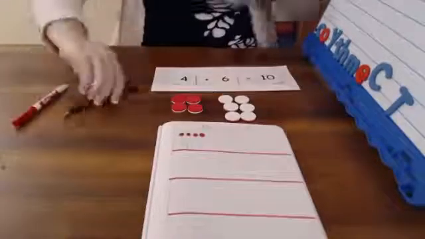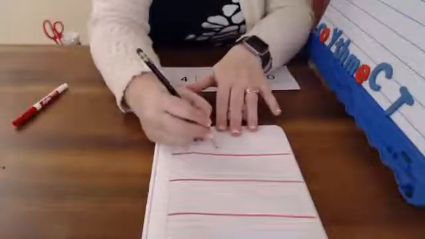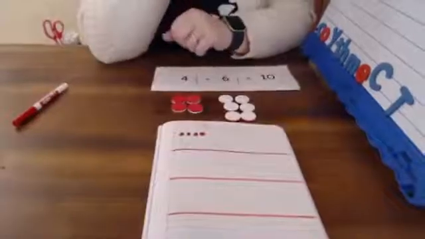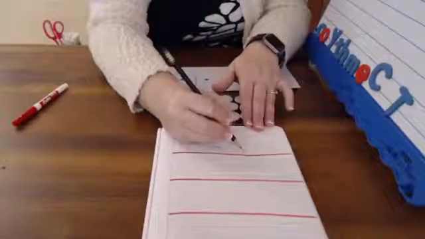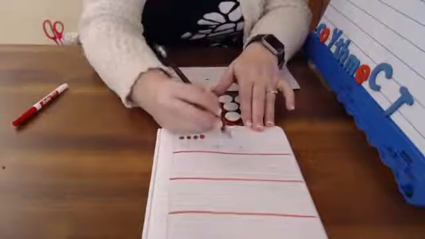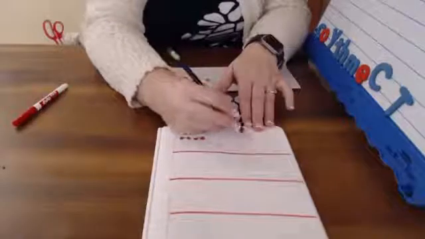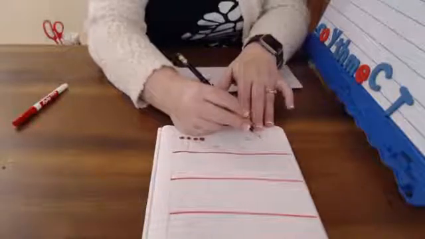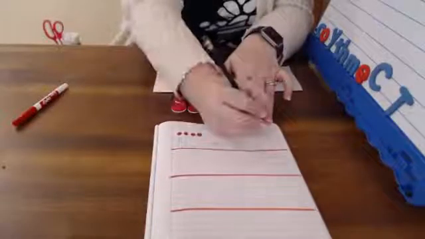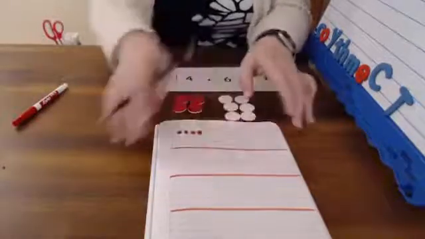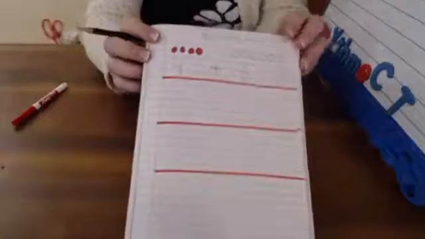And then I'm going to write plus. That's our addition sign, a plus sign, because we are using addition this week. And I had 6 white, so I'm going to roll a hoop and make a loop with the 6. Then I'm going to write 1, 2, 3, 4, 5, 6. I'm not going to color those in because those were the white counters. And then I'm going to say equals, and then I'm going to write 10 because it equals 10. So this will be a way for you to record your shake and spill that you're doing.